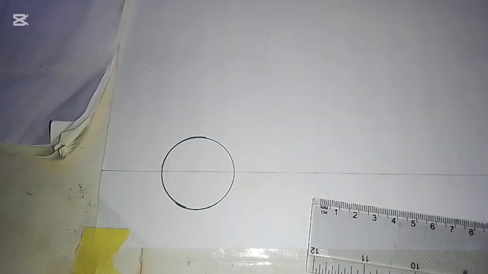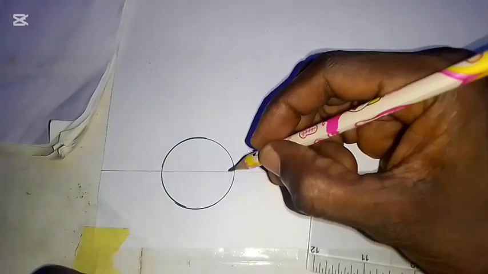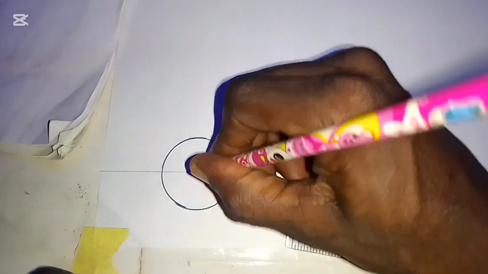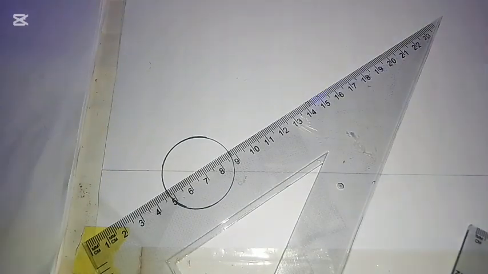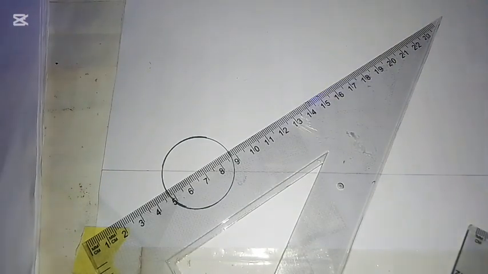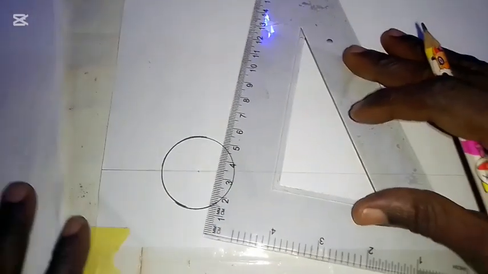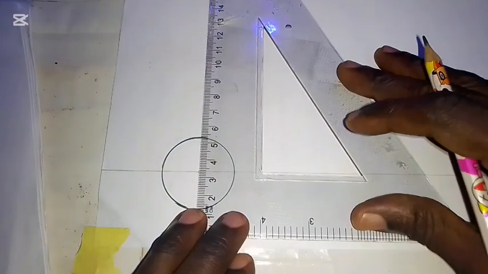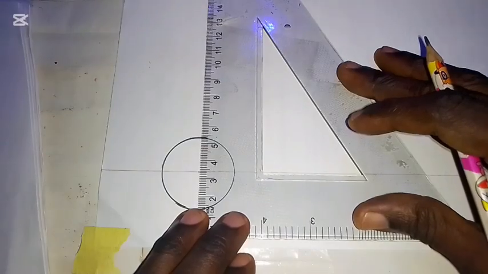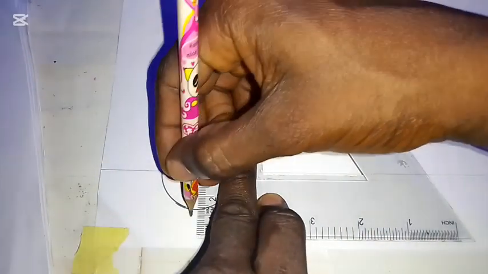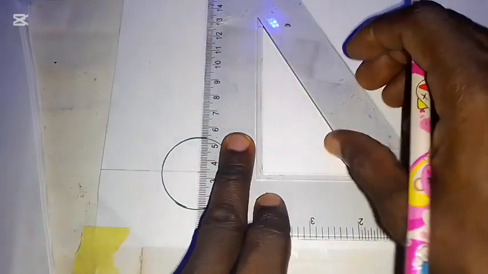The next thing I'm going to do now, from the center of the circle, I'm going to produce a vertical that will go this way.